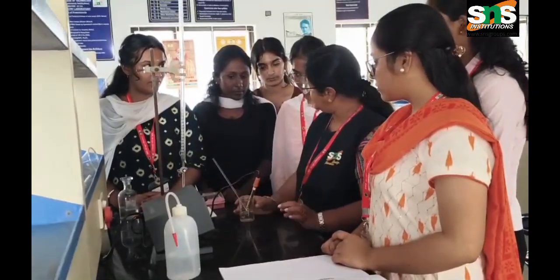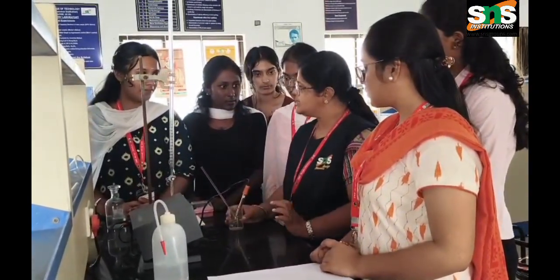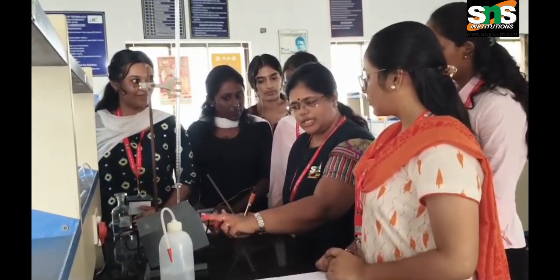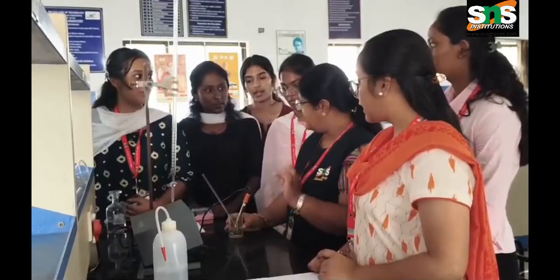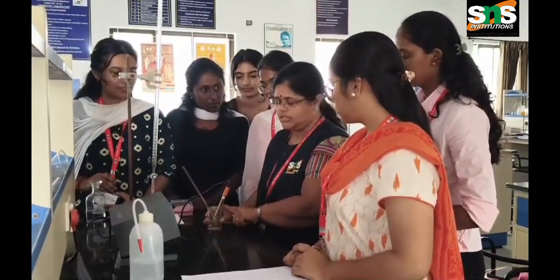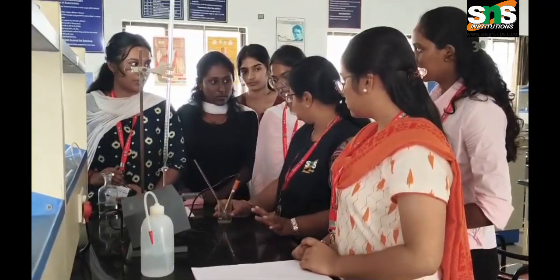Why do we get a value? Because of the movement of H plus ions in this solution, the conductivity cell gives you the value.